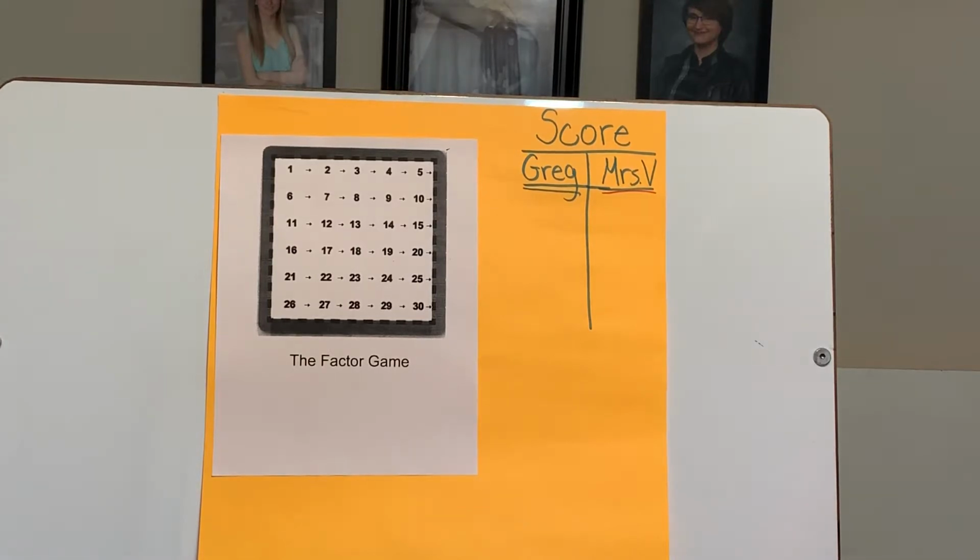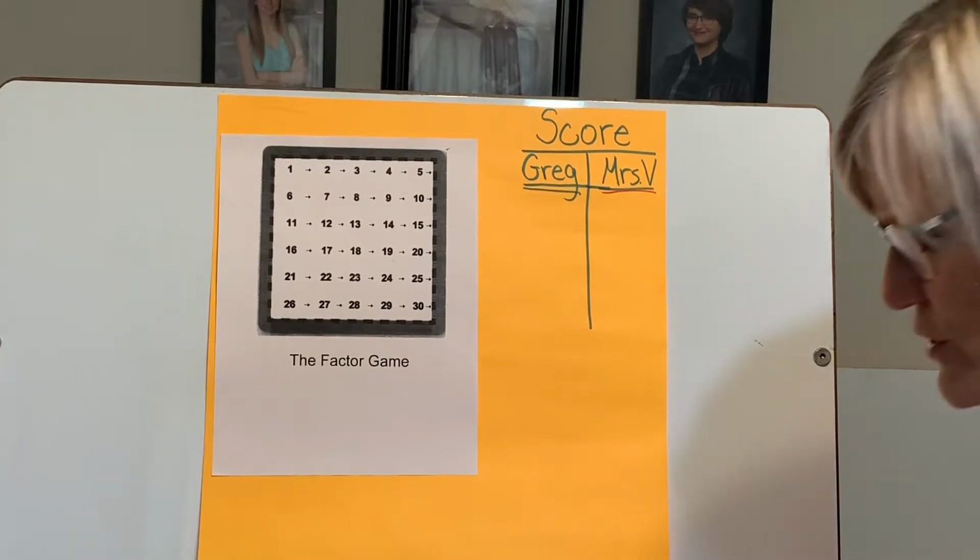So remember that a factor is a number in a multiplication number sentence. It's the numbers that you multiply together in order to get a product. Now, a proper factor is all of the factors excluding that number. So if you're talking about 12, you cannot include 12 as a proper factor. 1, 2, 3, 6 are all proper factors of 12. So we exclude 12. All right? So those are important for you to know.